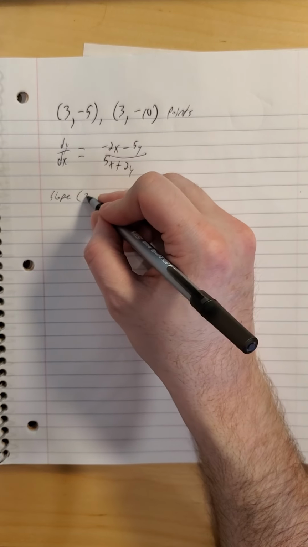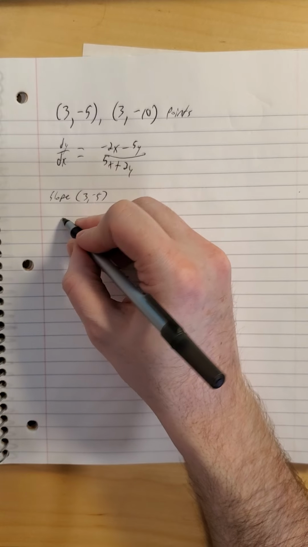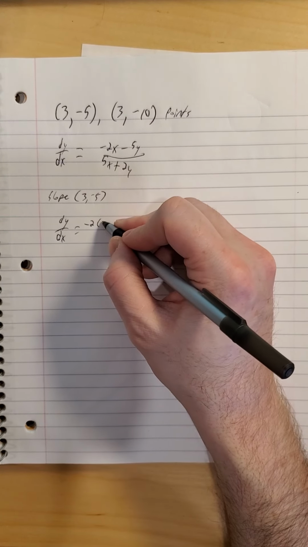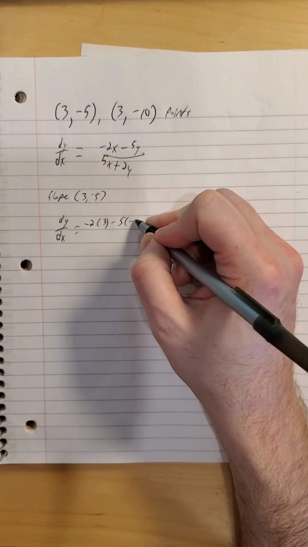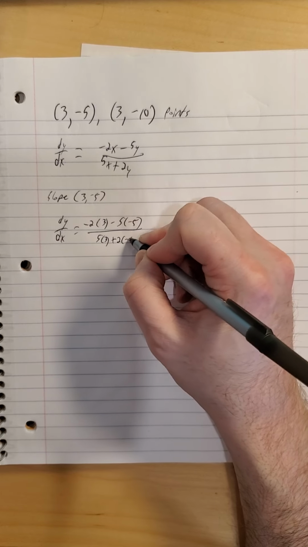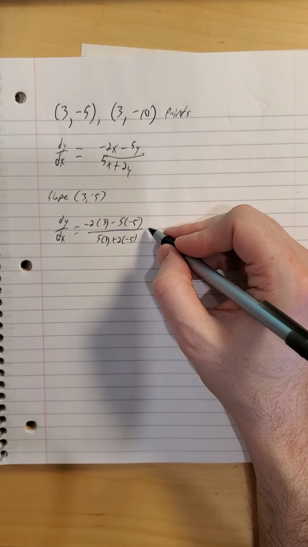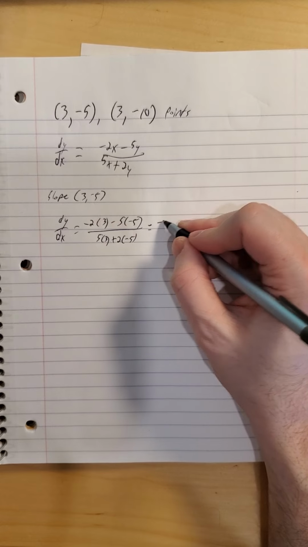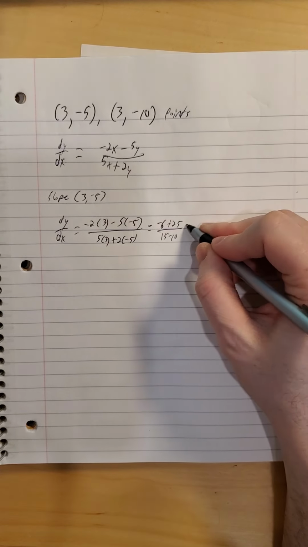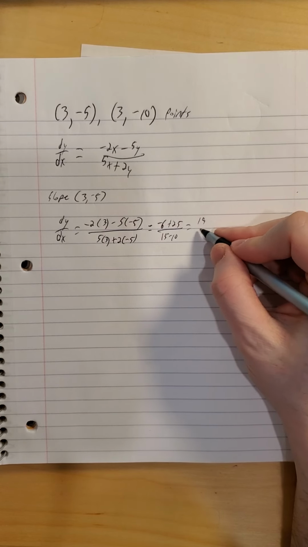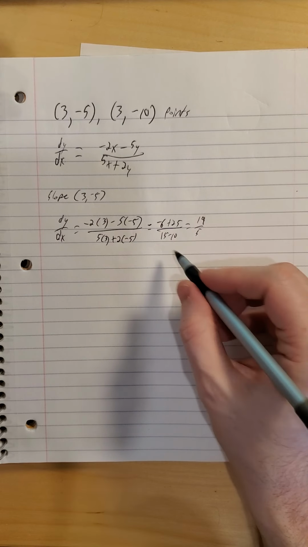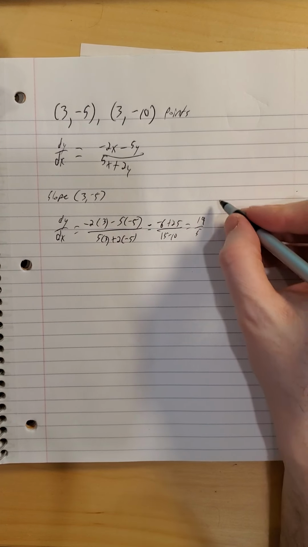So the slope for (3, negative 5), dy over dx: negative 2 times 3 minus 5 times negative 5, all over 5 times 3 plus 2 times negative 5. So let's see, we have negative 6 plus 25 all over 15 minus 10. So that would be 19/5. So that's our slope for the first point.